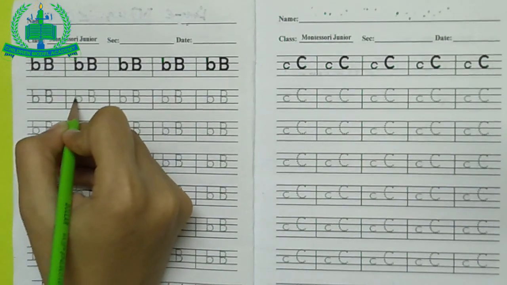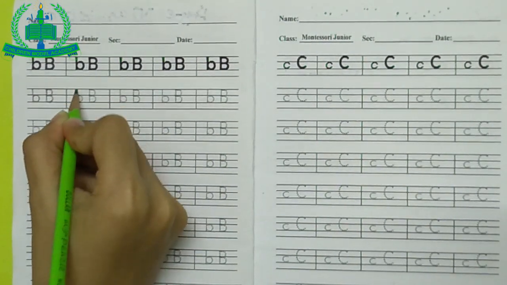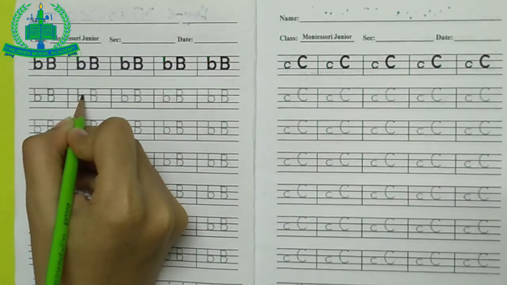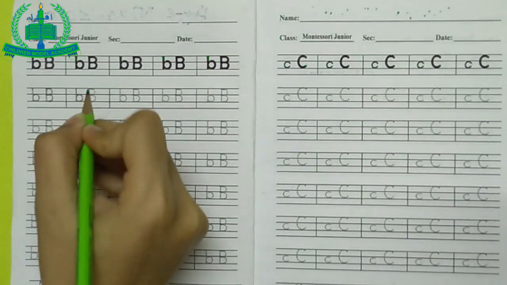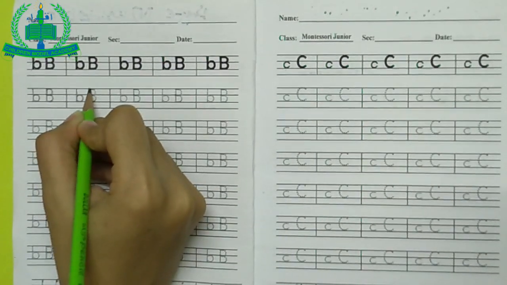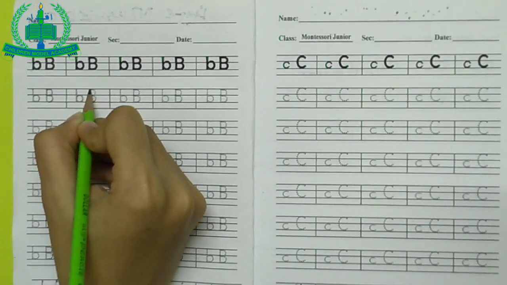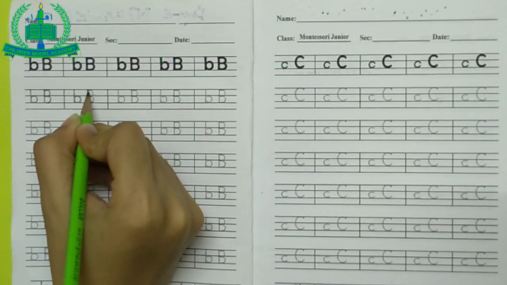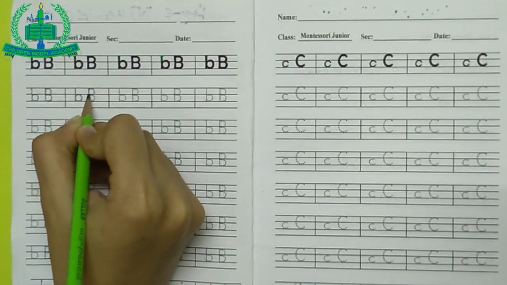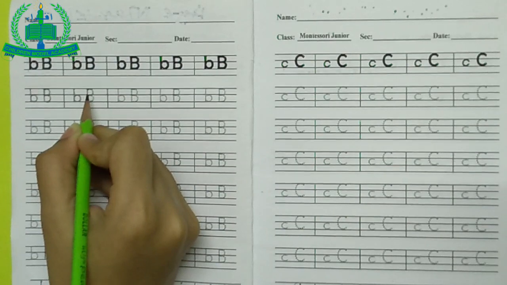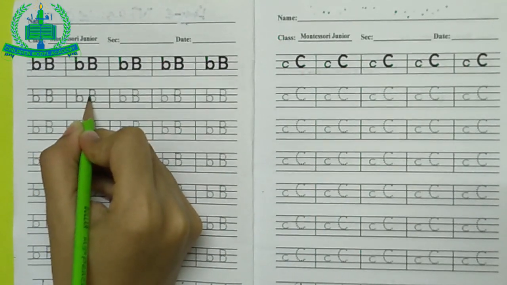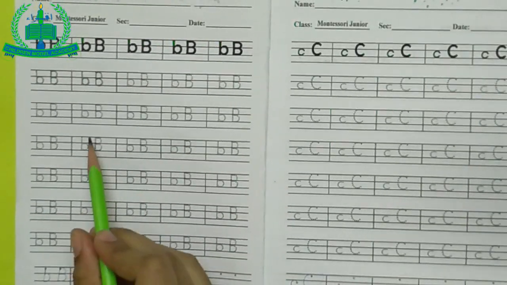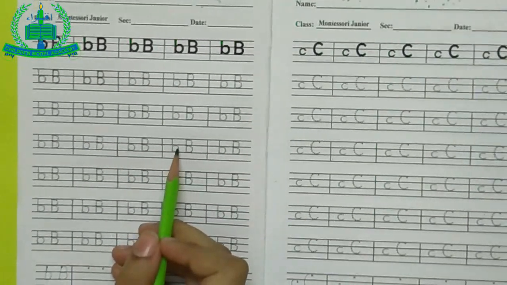Small b. Start from the first line at the top, bringing down to the third line. Make a small curve to the right side. Start from the first line at the top, bringing down to the third line. Make a small curve between first and second line and make another curve between second and third line, capital B. Complete the remaining page in the same way.